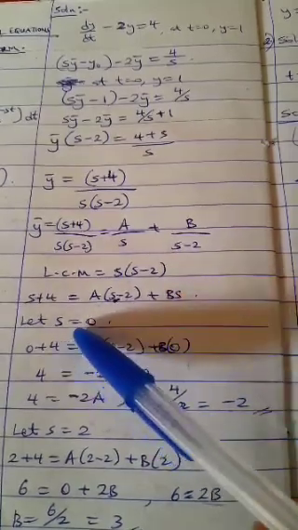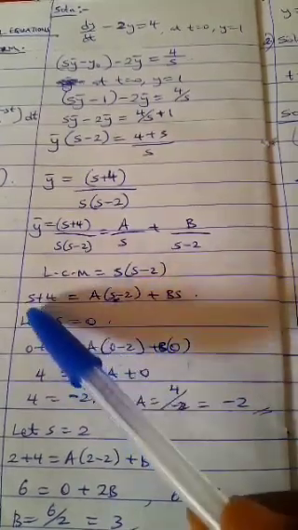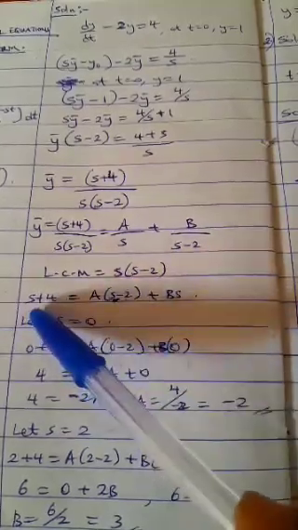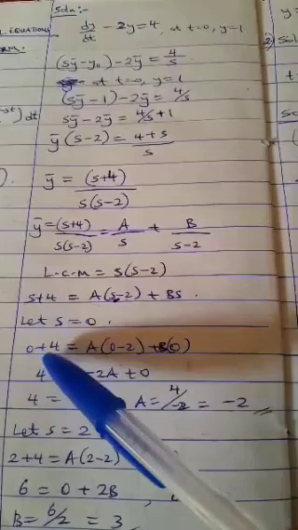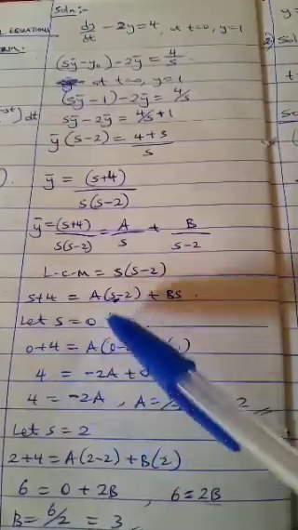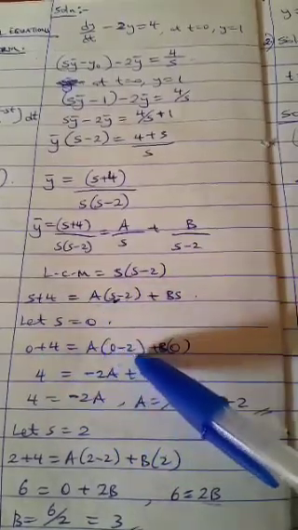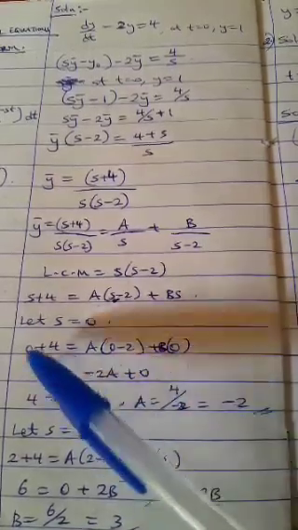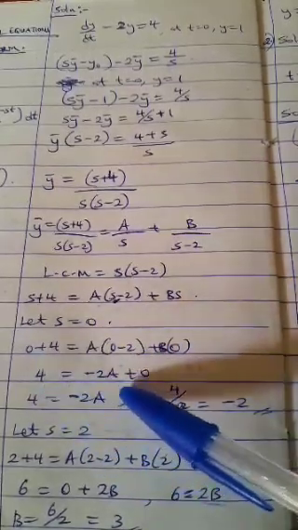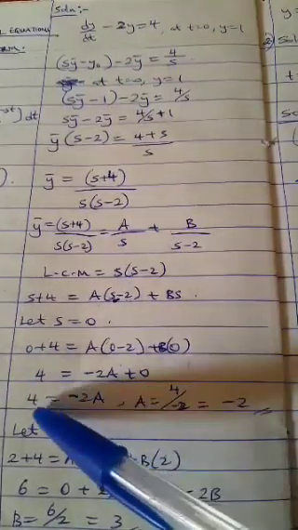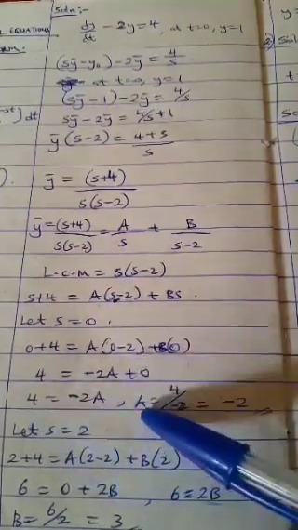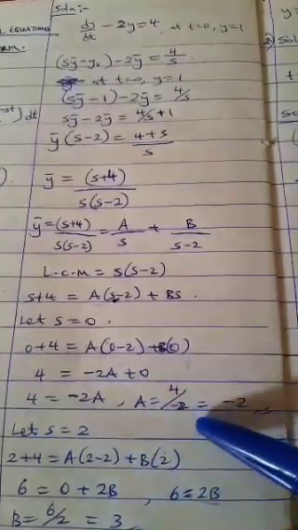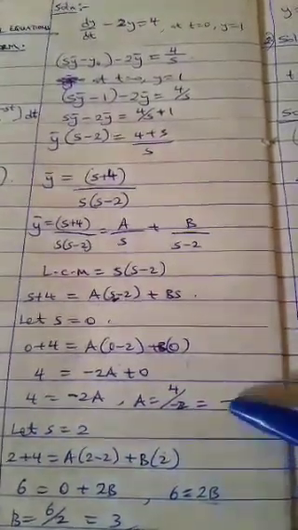So we now say let s equal 0. It means when s equals 0, you substitute 0 anywhere you see s. It will now be 0 + 4 equals A(0 - 2) + B(0). And you know this times 0 is 0. It will now be 4 equals -2A + 0. So 4 equals -2A. Divide both sides by -2. You get A equals 4 over -2. That will be A is -2.